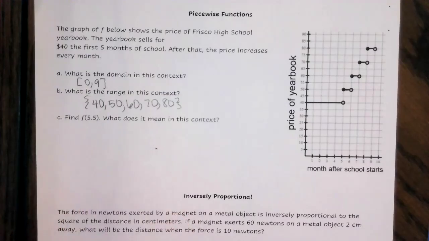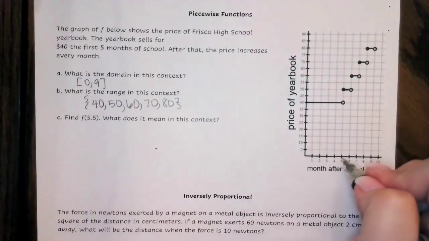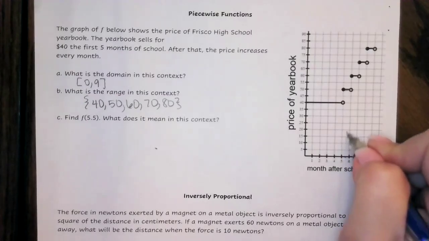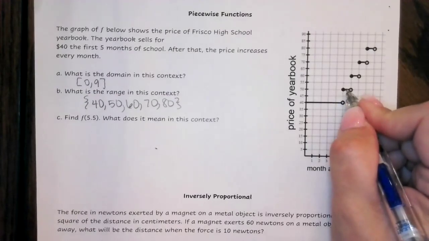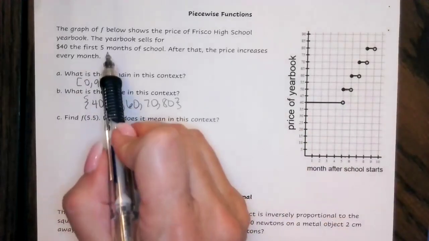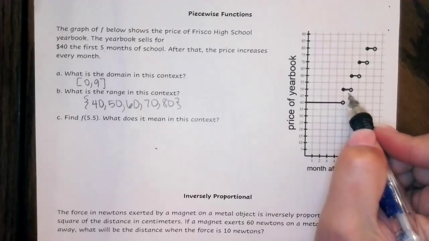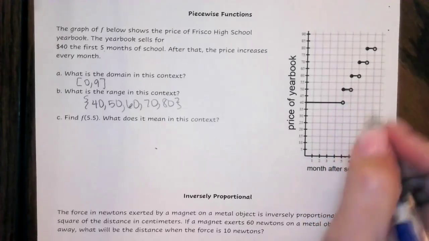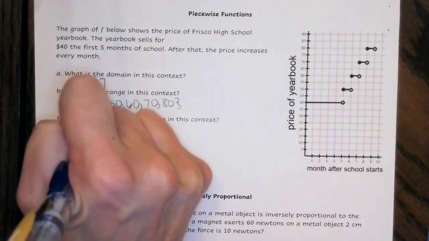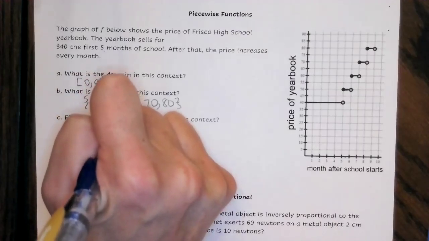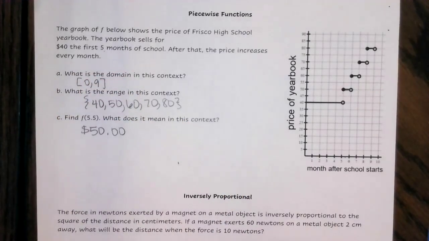All right, to find F of 5.5, what does it mean in this context? So I would go to 5.5 right here, and the price is $50 because that's after the 5th month. It's already jumped up to the next one. Now it's before the 6th month. So the whole month right here, it's $50. So this would be $50. At 5.5 months, the yearbook will be $50.